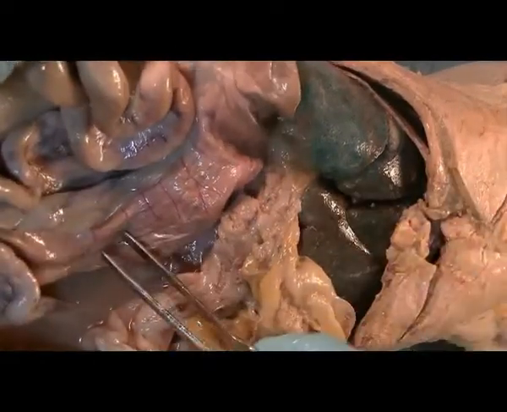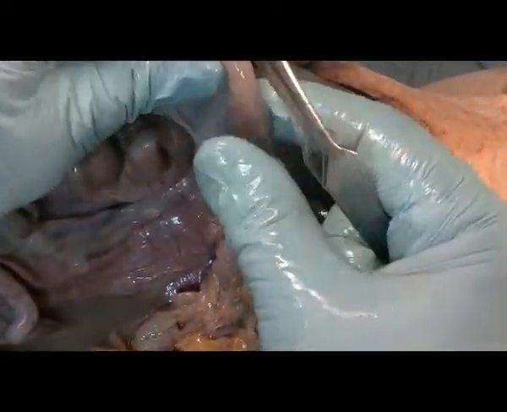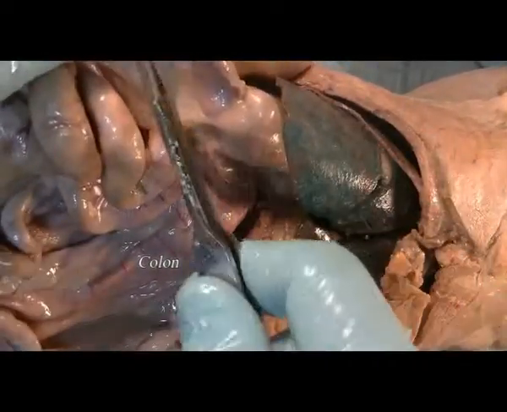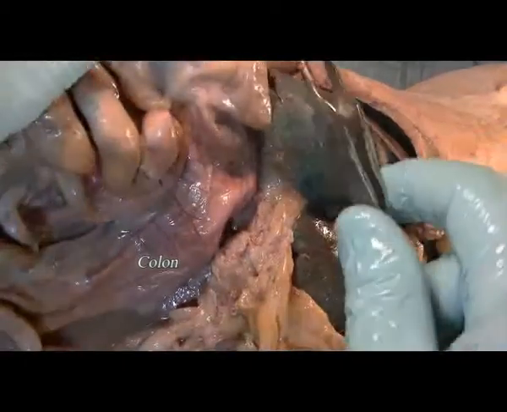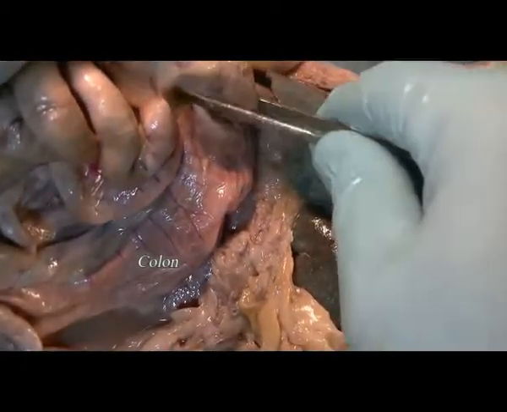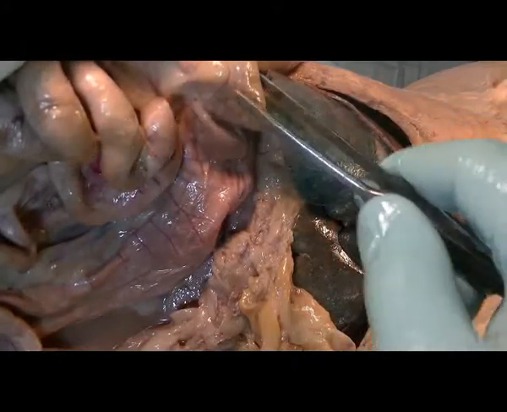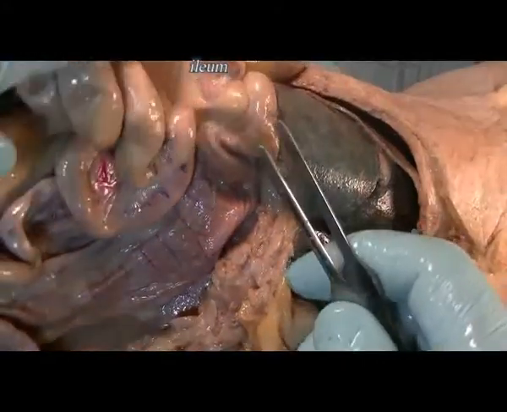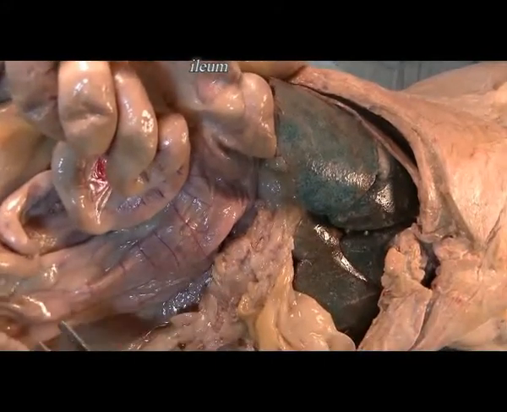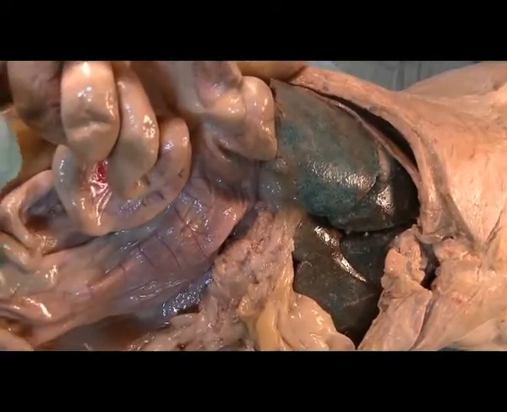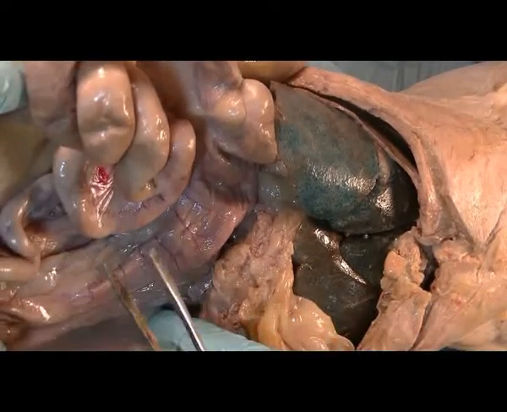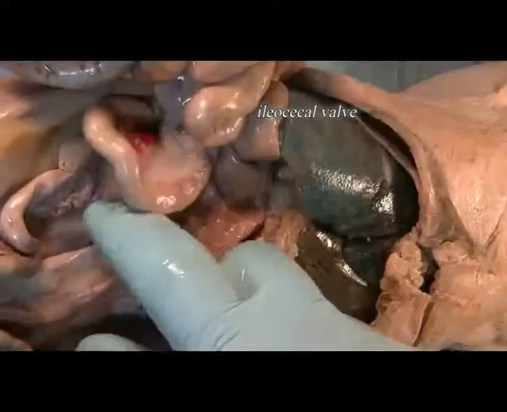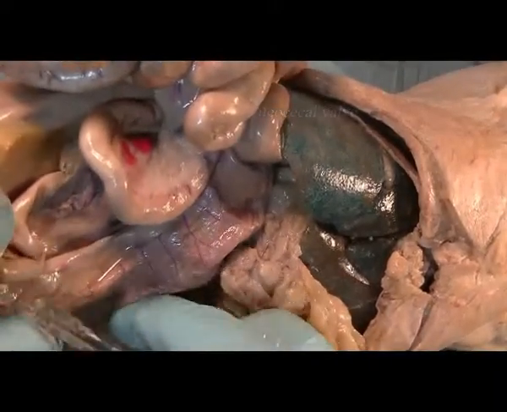Let's see if I can find a nice, oh, here we go. So here's the colon. And the jejunum is the curly part, but the distal part of it is the ileum. And there's a valve here called the ileocecal valve, which separates the large intestine from the small intestine. And in humans, you have the ascending, transverse, and descending colon, but we don't make that distinction in cats.